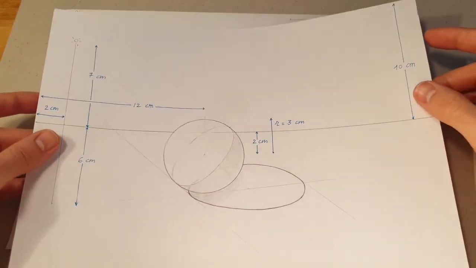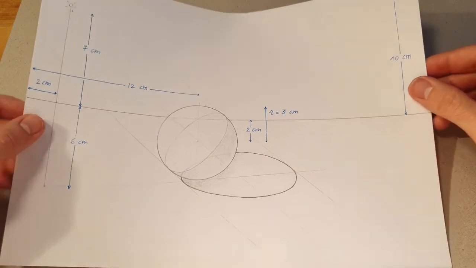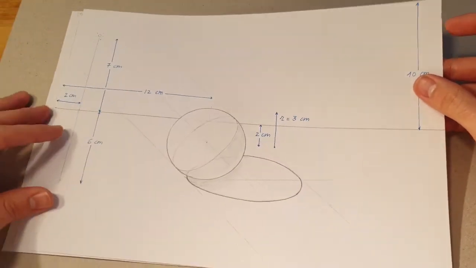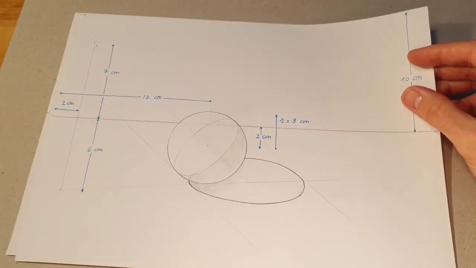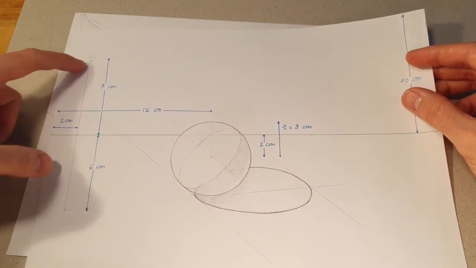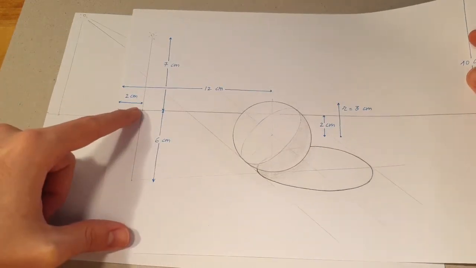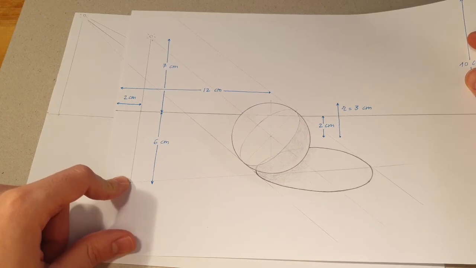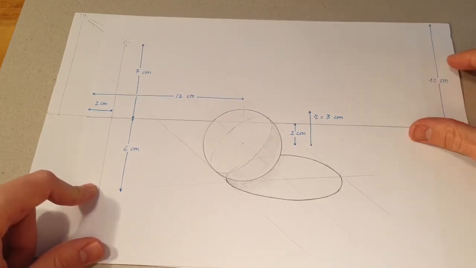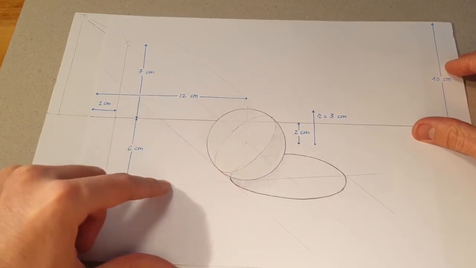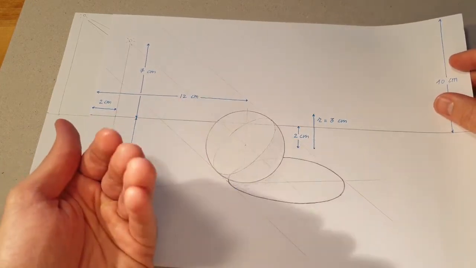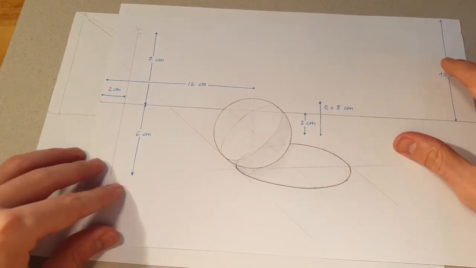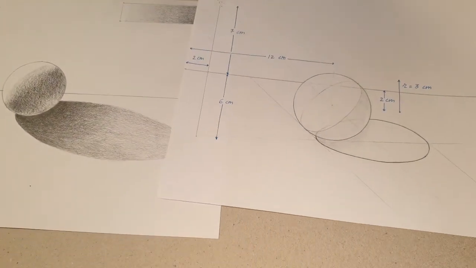You can try some other option like this one, and as you see in this case, the sphere is in a bit different position. It is a bit bigger, and besides, we have placed the light source a bit lower than in the previous case, and the light vanishing point is under the horizontal line. So in this case, the lighter area in the sphere will be towards us, and the cast shadow will be towards the horizontal line. You see the difference?